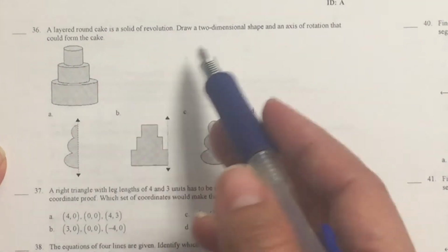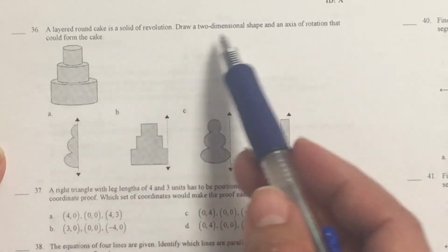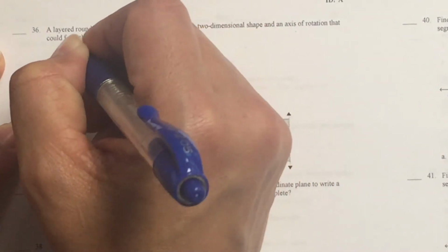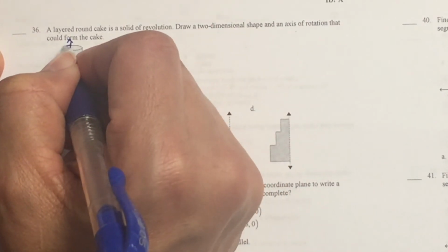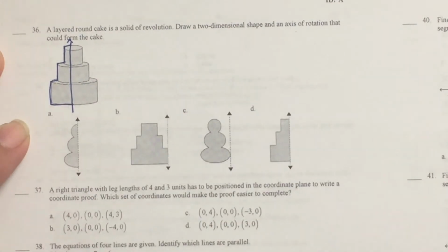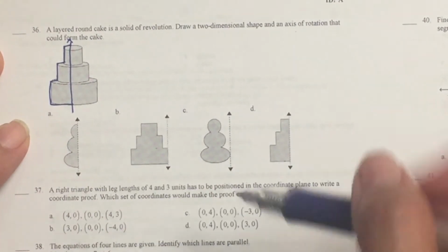All right, number 36. A layered cake is a solid revolution. Draw the two-dimensional shape. So all you have to do is you draw a line in the middle. And what it looks like on the half is what it is before you do all that. So what does that one look like? Doesn't look like that, looks like D.